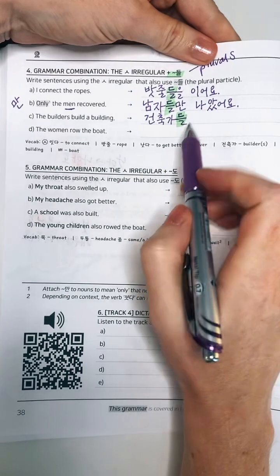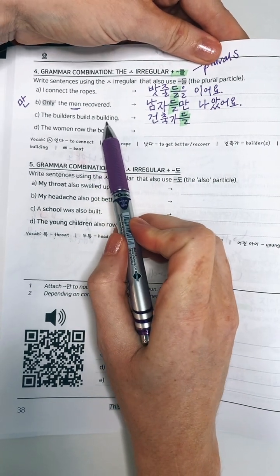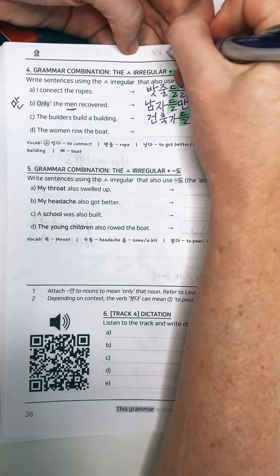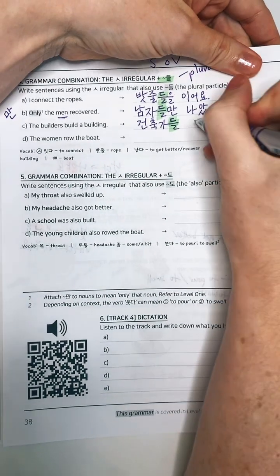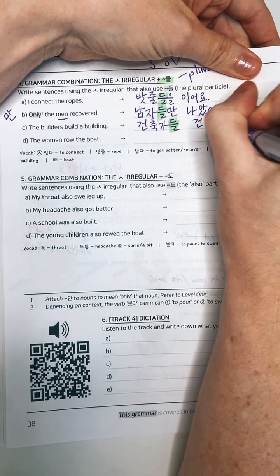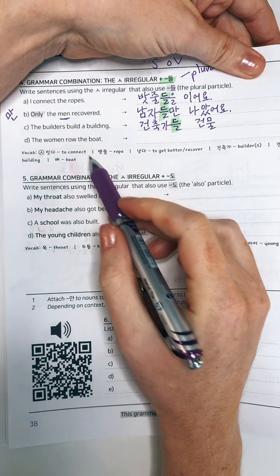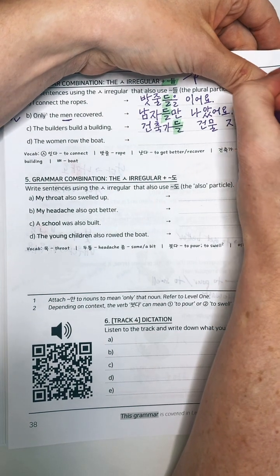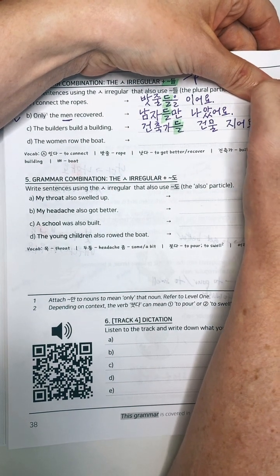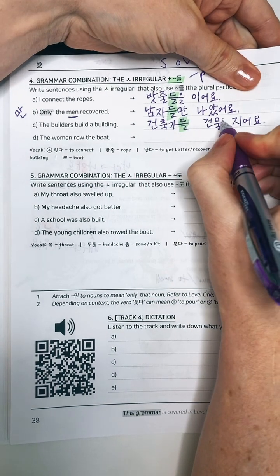건축가들, some particle. And then the object is the building, right? Subject, object, verb. So the building is 건물, some particle. And then to build. To build is 짓다, which becomes 지어요. So the sentence, and then which particles do we need?